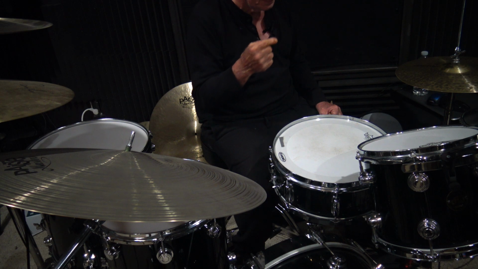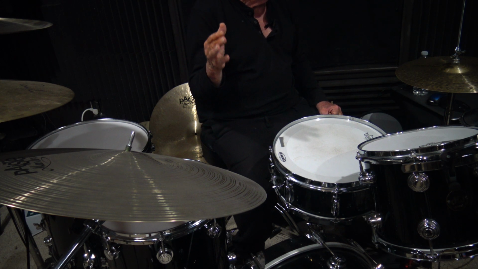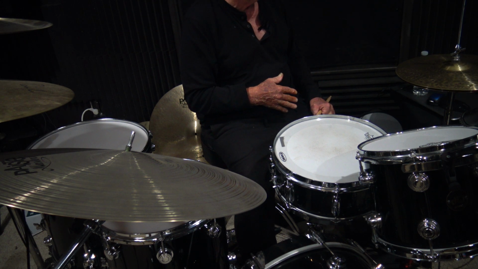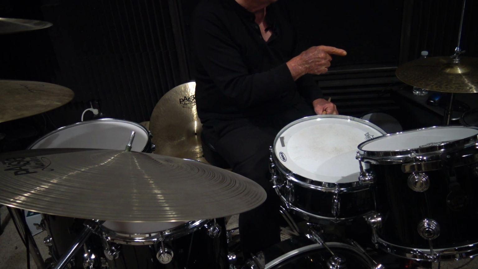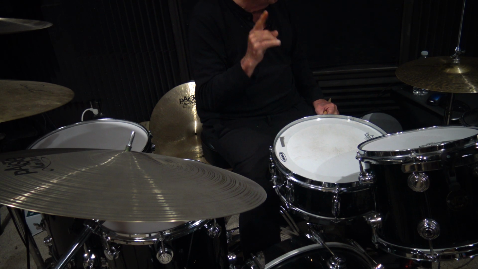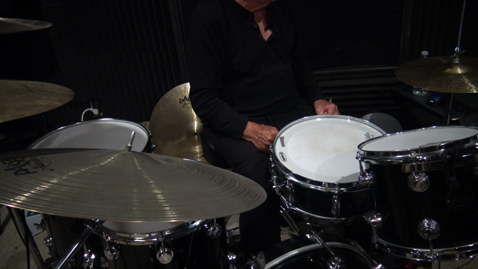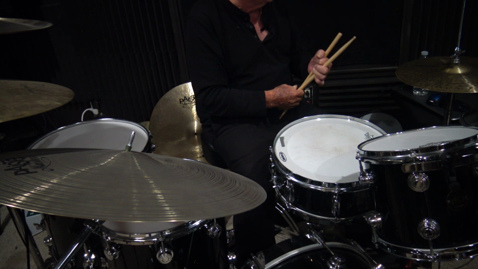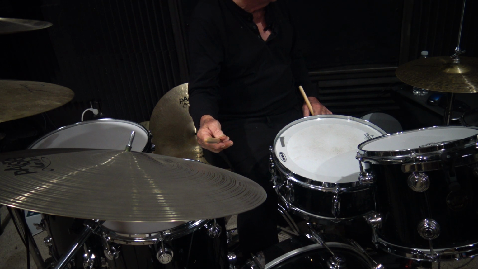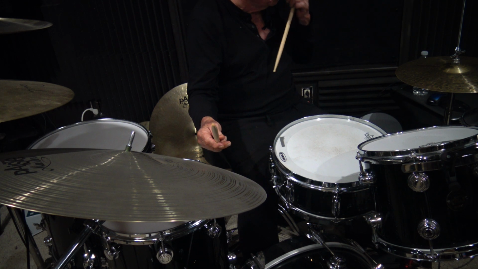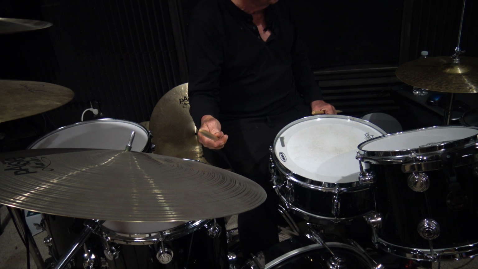That's number 1. Number 2, I'm taking 4 voices and making them one note. Do you understand what I mean by making them one note? If I play my ride cymbal by itself, that's one voice. But if I play my ride cymbal and my bass drum, it's a different voice. It's a different note. It's still the quarter note, but a different sound.